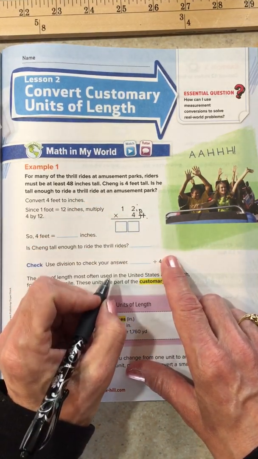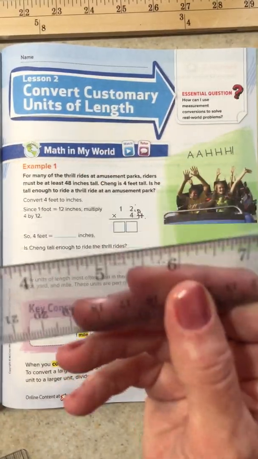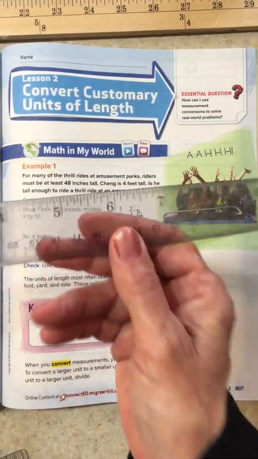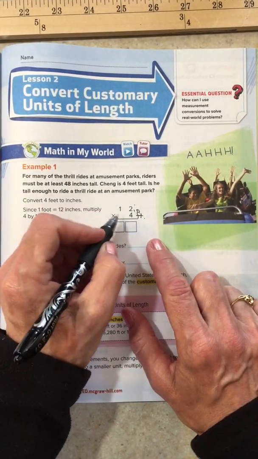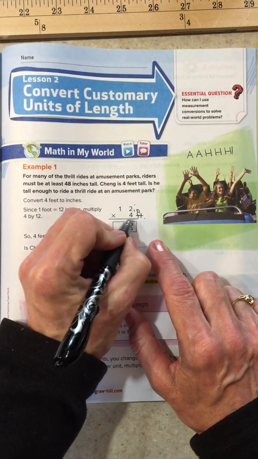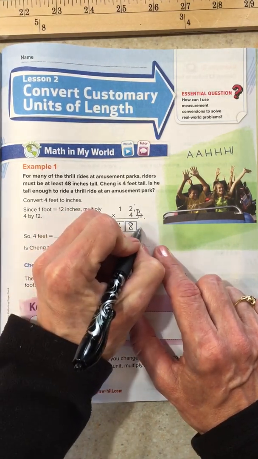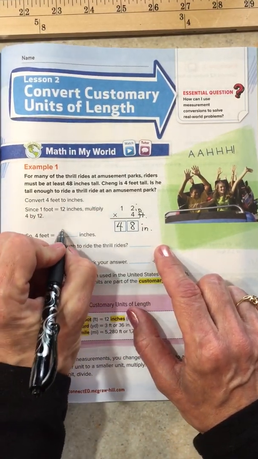How many inches will that be? That's like going 12, plus 12, plus 12, plus 12. 4 of these feet. How many inches will that be? It's quicker to just multiply. So 4 times 2 is 8. 4 times 1 is 4. It is 48 inches. What do you know? So 4 feet is 48 inches.